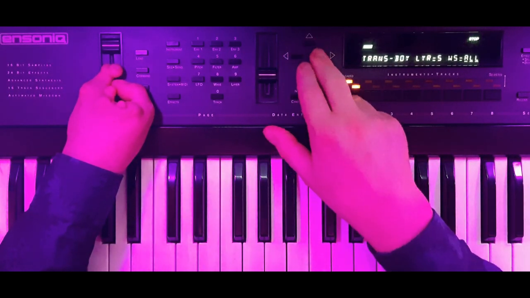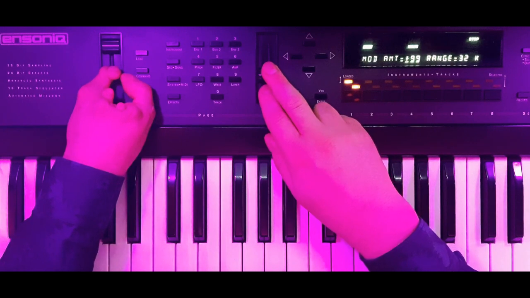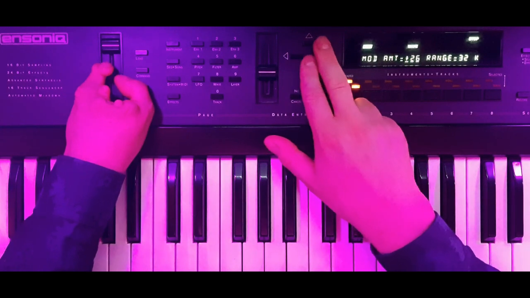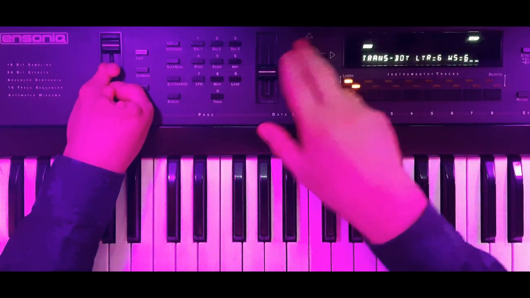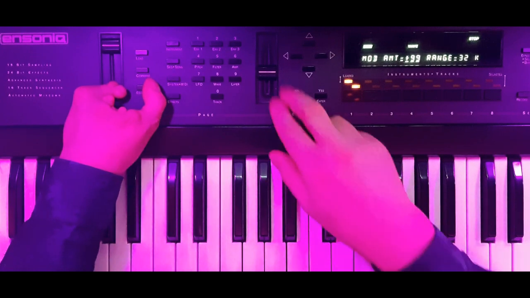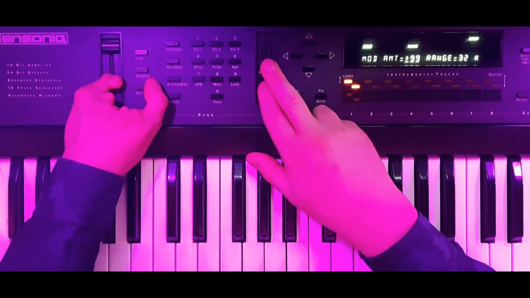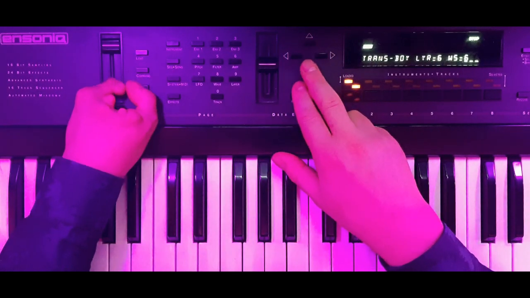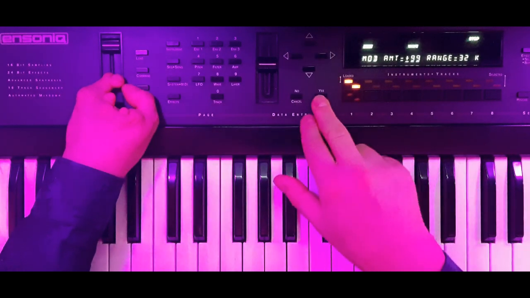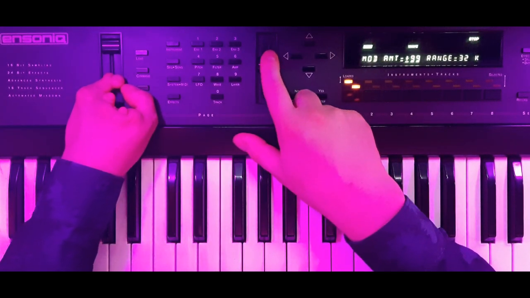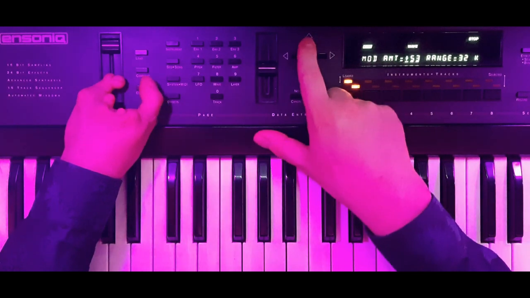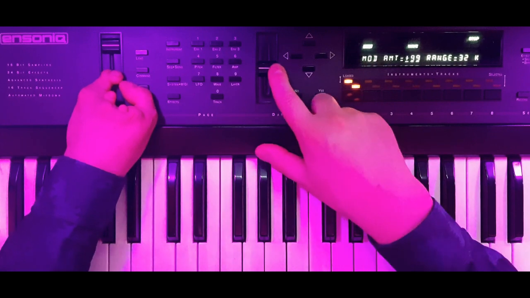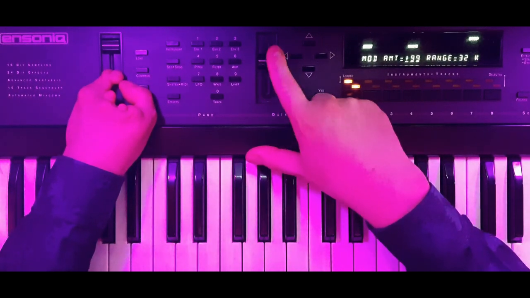Press Edit, select layer 5, wave sample 5, press Edit and set the amount to 26. Press Edit, select layer 6, wave sample 6 and Edit and set the mod amount to 71. Yeah, 71. Then press Edit, select layer 7, wave sample 7 and set the mod amount to 53. Press Edit, select layer 8, wave sample 8 and press Edit and set the mod amount to 34.